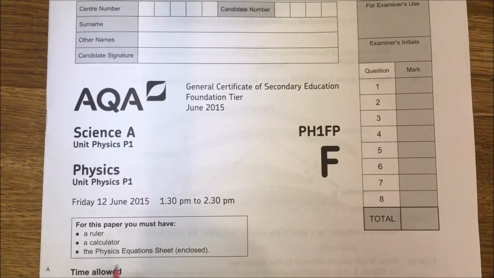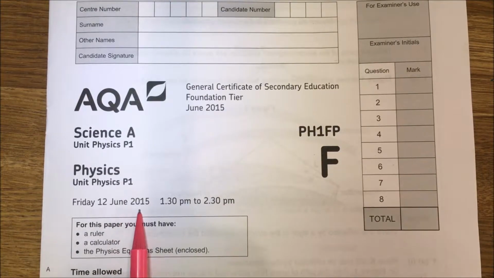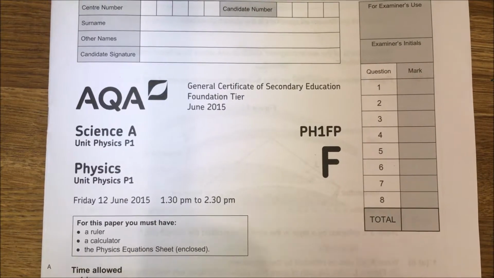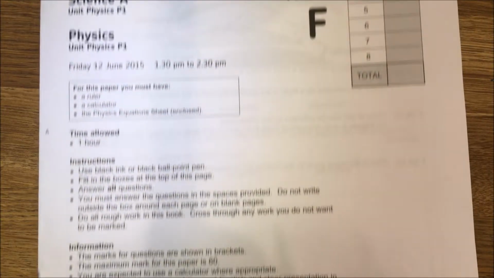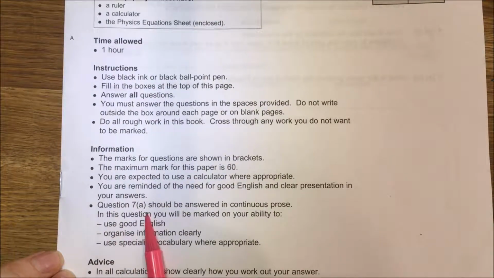Okay, this is a walkthrough of P1, June 2015, the foundation paper. You're going to need a ruler, a calculator and a physics equation sheet. Okay, and on this paper it's question 7 only.